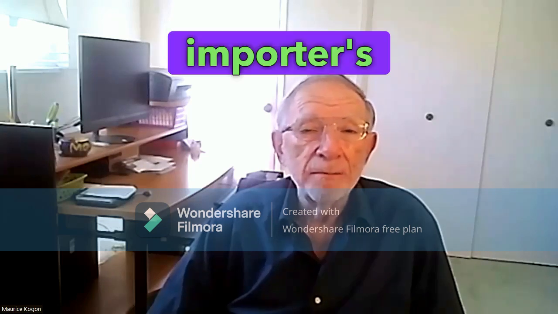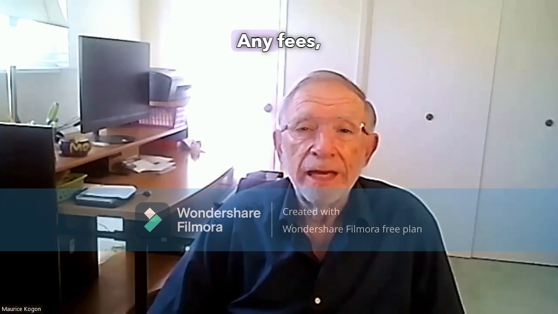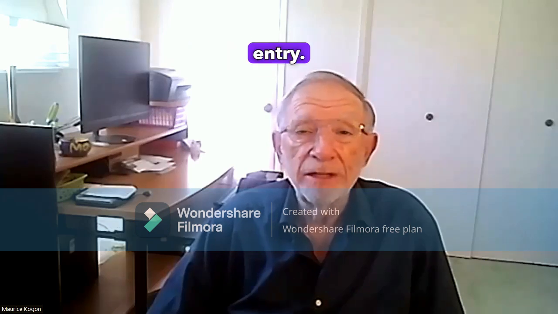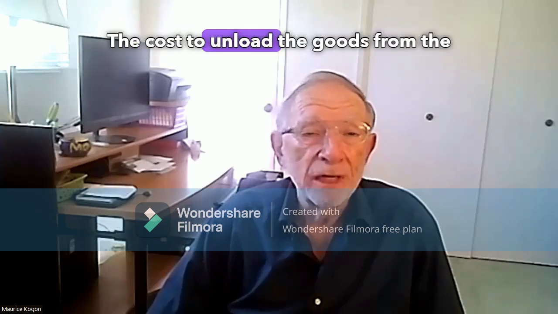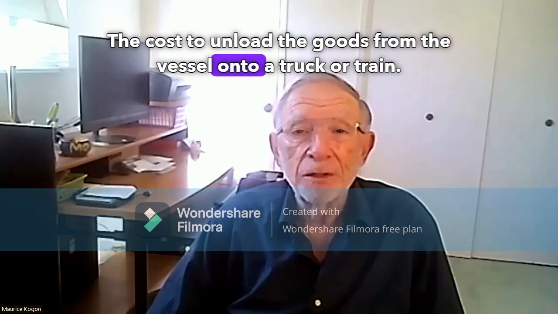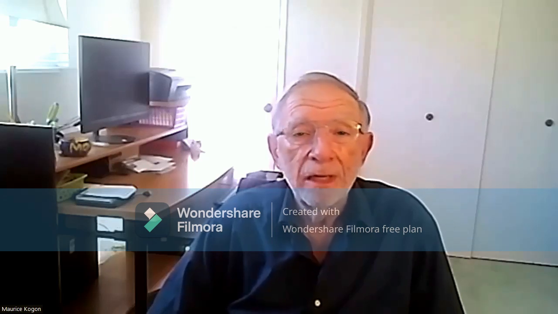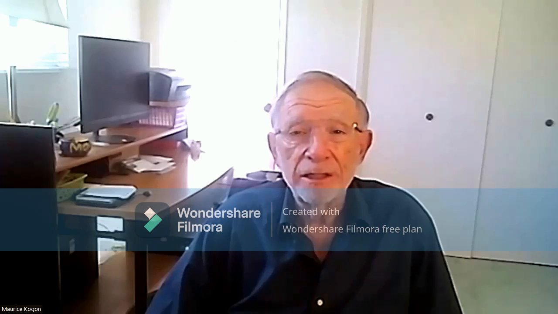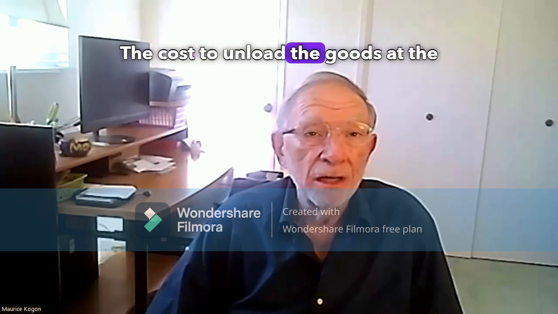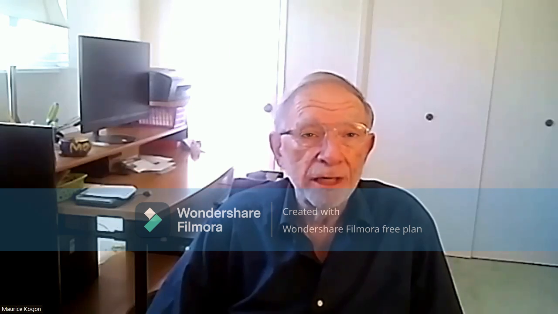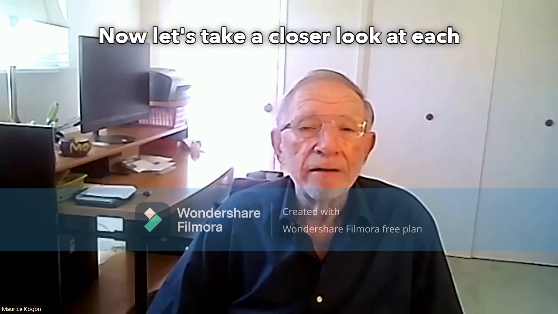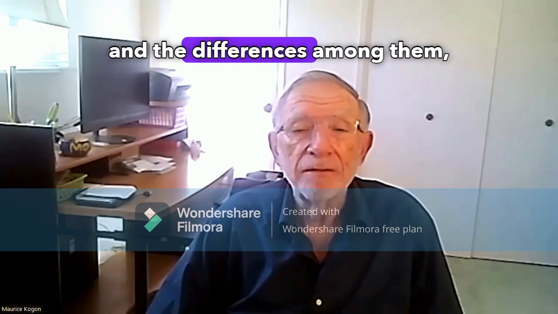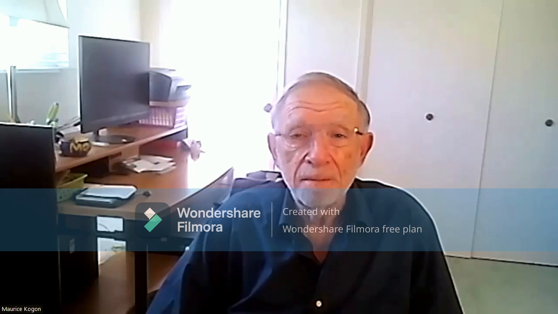Now, costs in the importer's country. Any fees, duties, or taxes to clear goods from customs at the port of entry. The cost to unload the goods from the vessel onto a truck or train. The cost to transport the goods to the importer's specified location. The cost to unload the goods at the importer's location. Now, let's take a closer look at each of the 11 Incoterms and the differences among them.